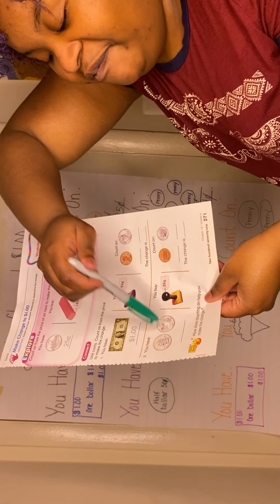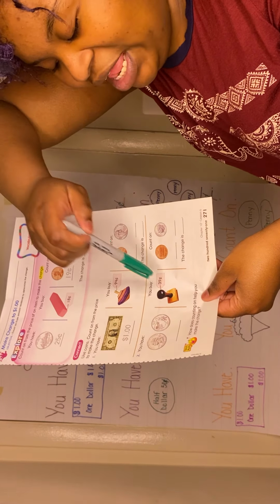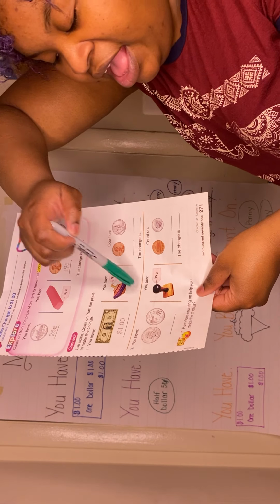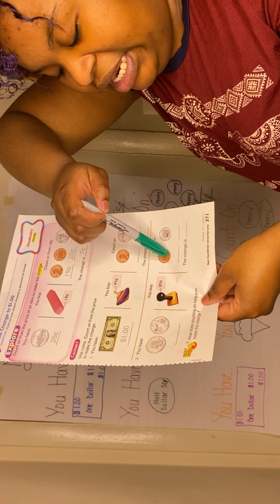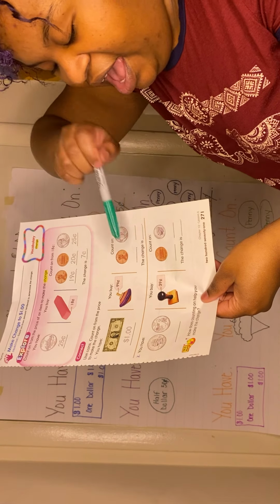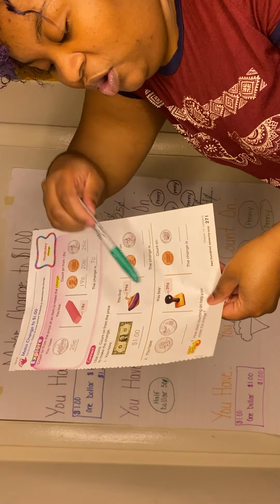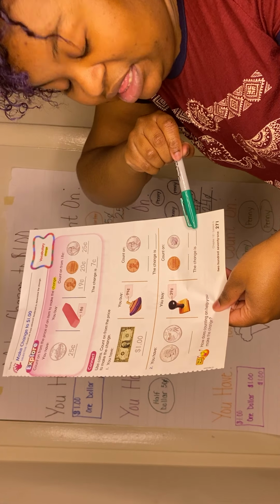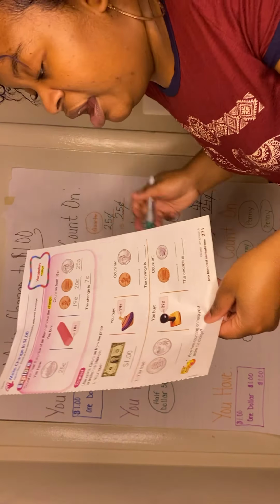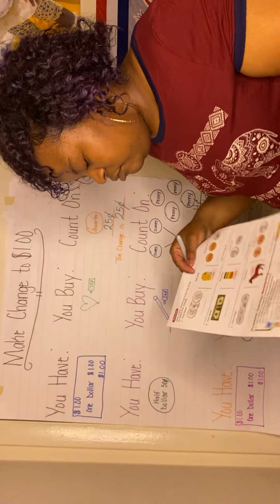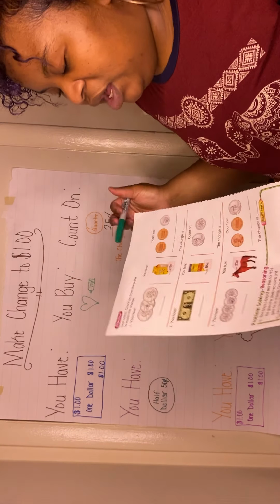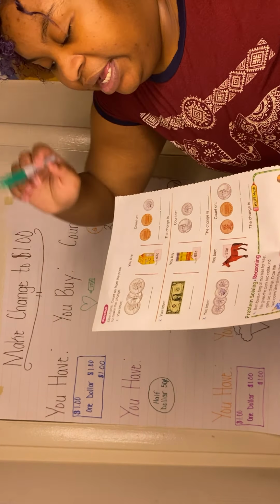So remember, I have 50 cents. My stamp costs 39 cents. Counting on, adding 1 penny, that gives me 40 cents. And then adding another 10 cents gives me 50 cents. So all I had left was 11 cents. All right, flip it over. Let's do number 1 together.